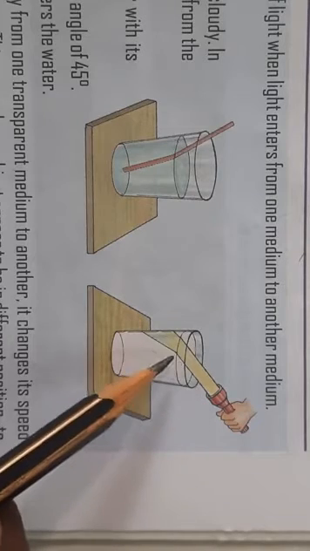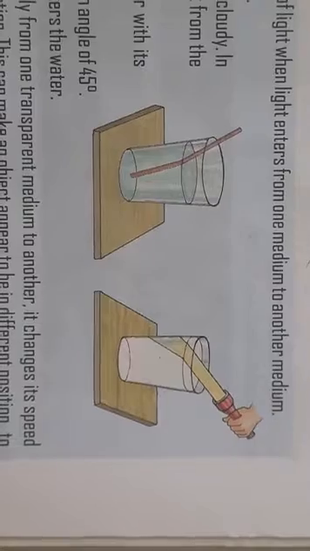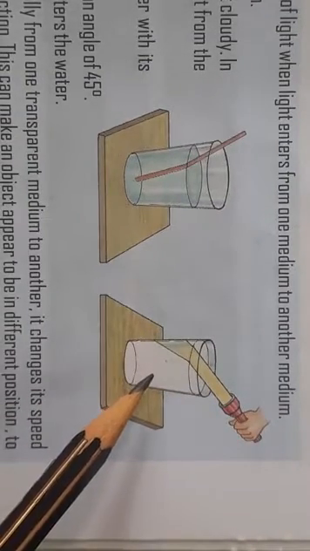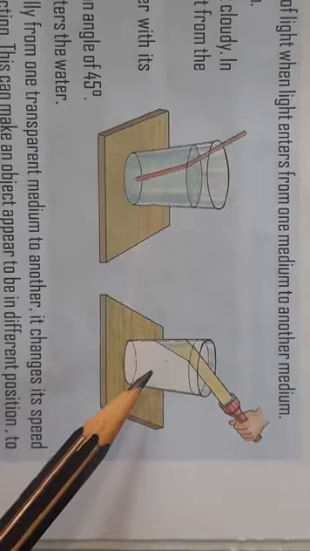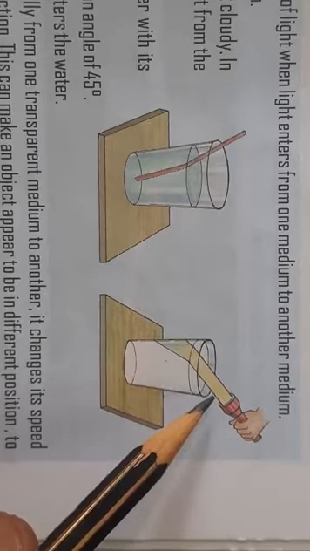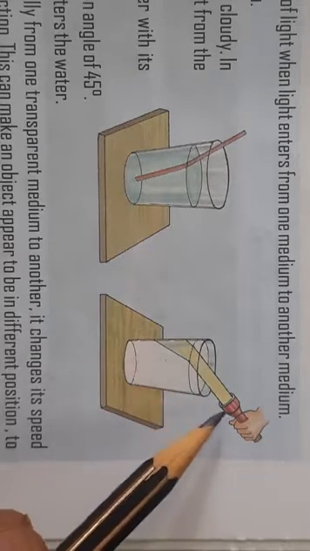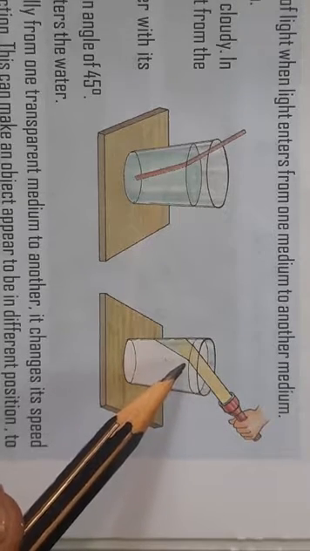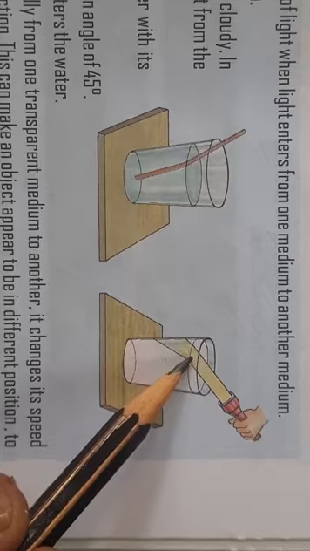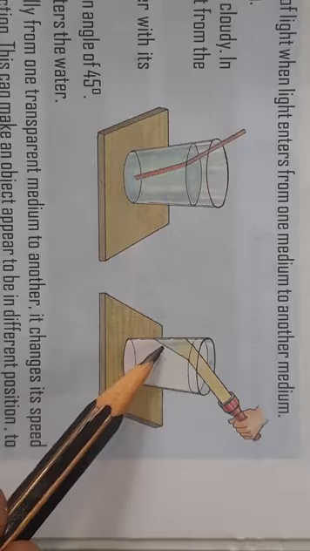Now it gets reflected back. See, one activity is given here. You have filled a glass with water and then you have added milk to make it cloudy. And then in a dark room, you have to switch on the torch and shine it from the top at 45 degrees on the surface of the water. You will see that the light entering the water, till here it will be in a straight line, and once it enters the water, it will slightly bend.